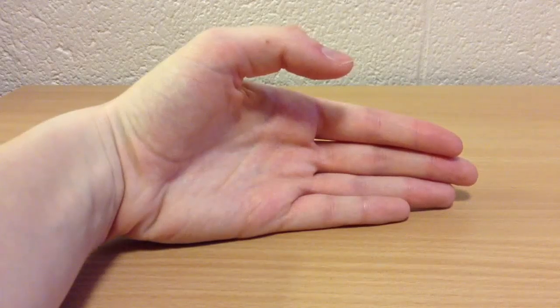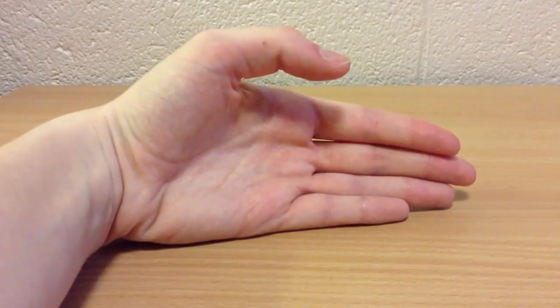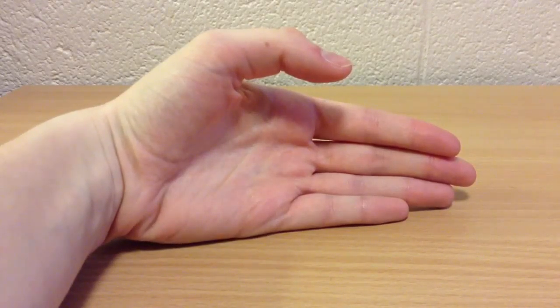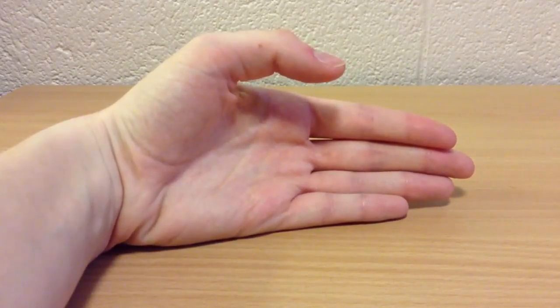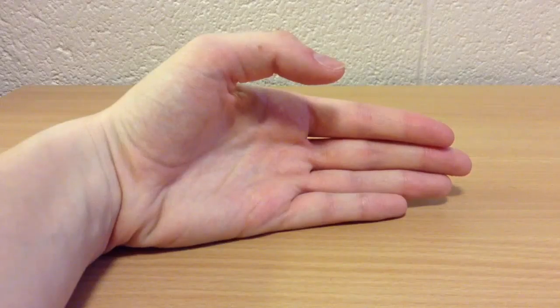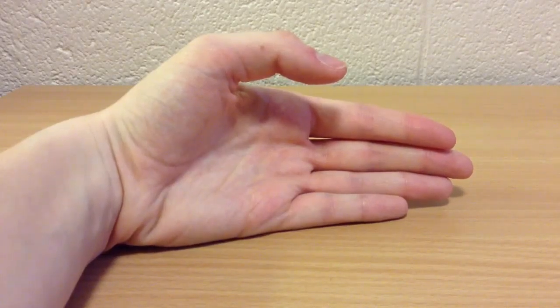I'm now going to move on and talk about the hand muscles. I'm going to split the hand muscles into five really separate groups. I'm going to talk about the thenar muscles and the hypothenar muscles, the lumbricals, the dorsal interossei, and the palmar interossei. So I'm just going to start with the thenar muscles.